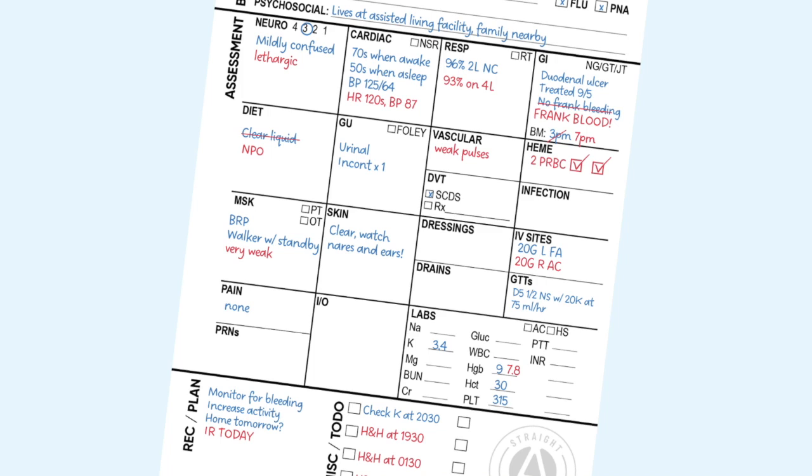And then here's a little close-up of what that looks like. So as you can see, he became lethargic throughout the shift. His heart rate went up. His blood pressure went down. His oxygen saturation level decreased, but he was on more oxygen. He had frank blood in his stool, which means bright red blood indicating an active bleed. He is now NPO. His pulses are weak. He got 2 units of packed red blood cells, and on it goes. So clearly this patient had continued bleeding throughout the shift and decompensated a bit.